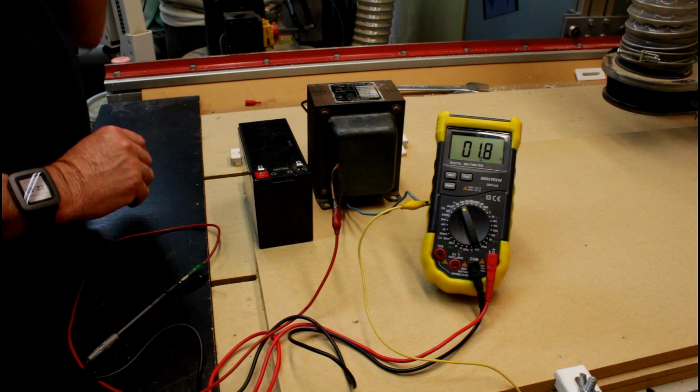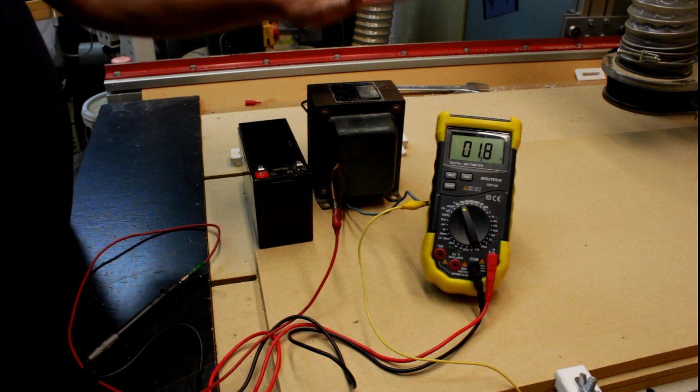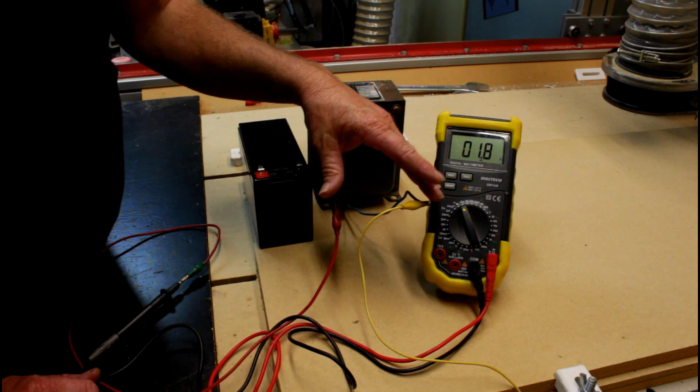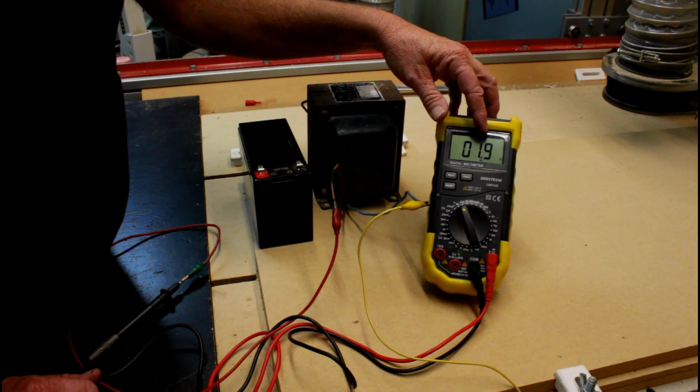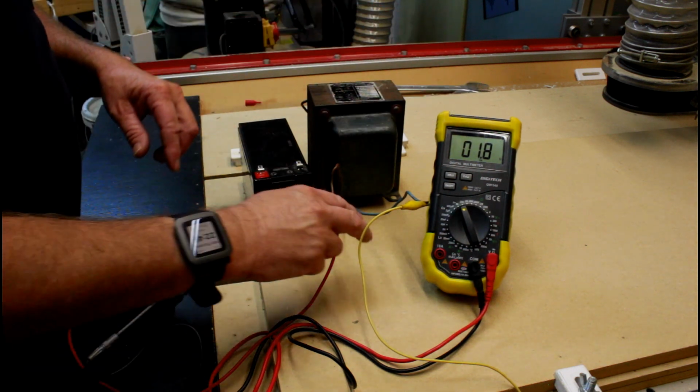So let's give this a bit of a test and see how Ohm's law holds up. We have here a transformer. I'll put my meter across and it's measuring, we'll say, 1.8 ohms of resistance.